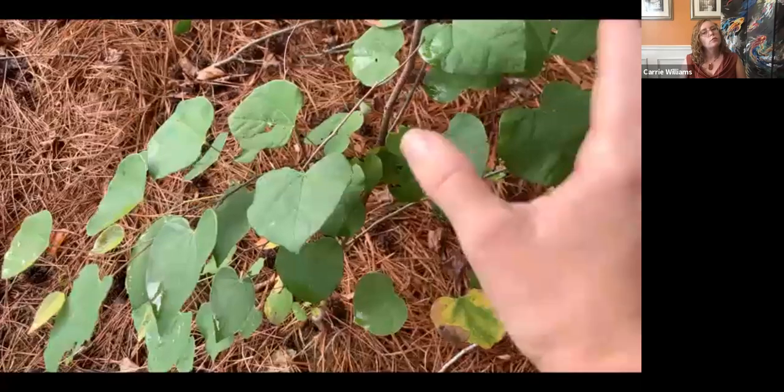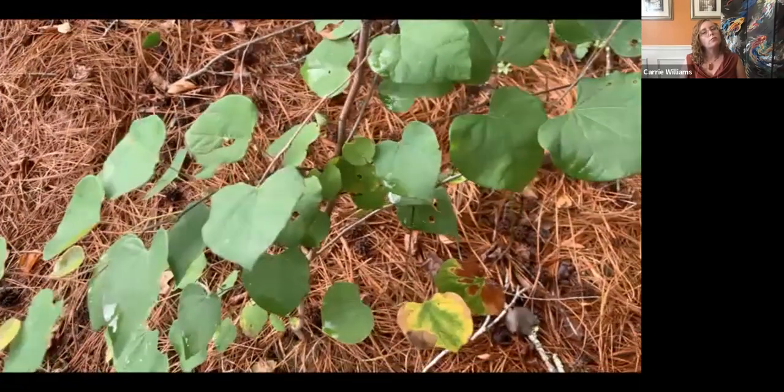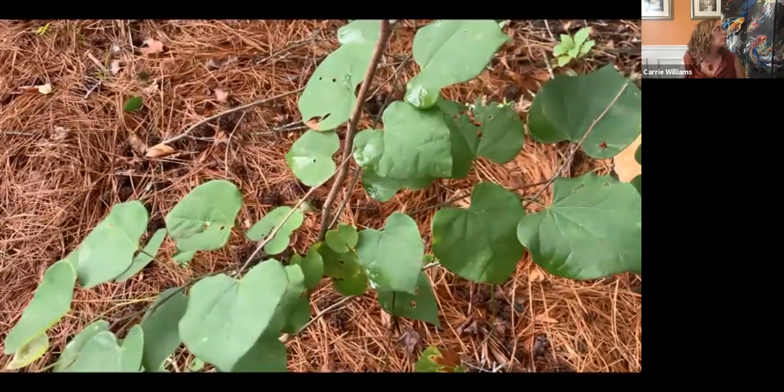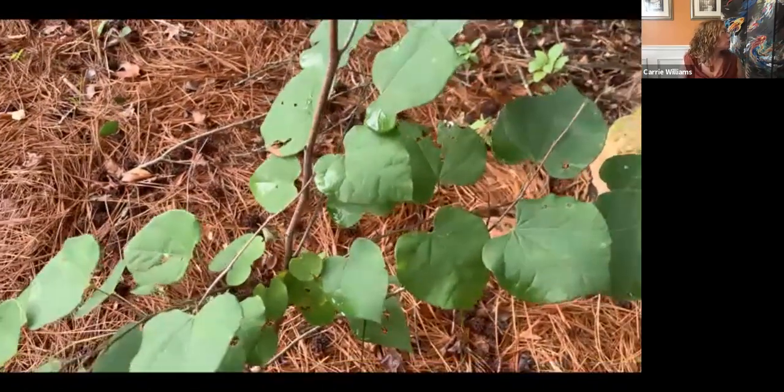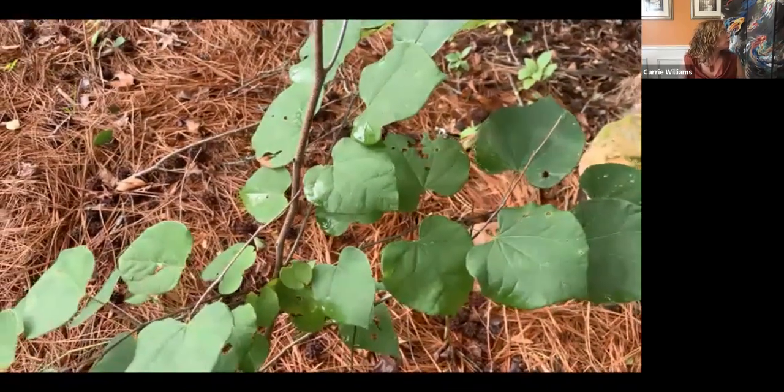The flowers are actually edible. You can eat them. People put them on salads. Fall color is kind of a yellowish to an orange. It's not the most showy fall color.